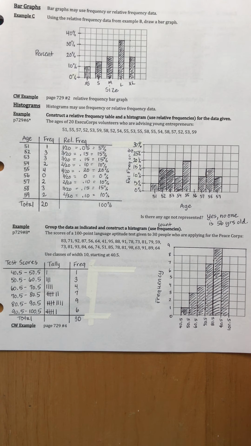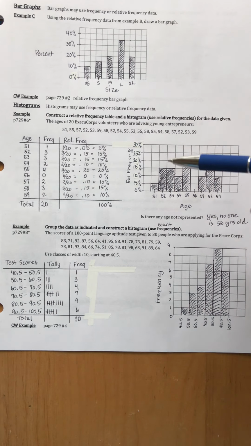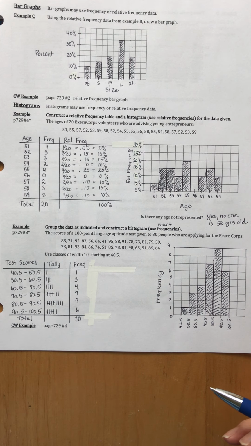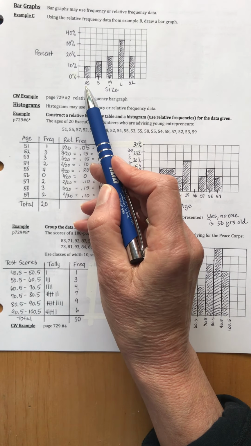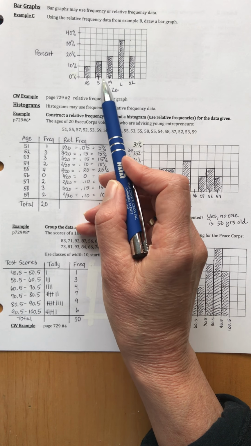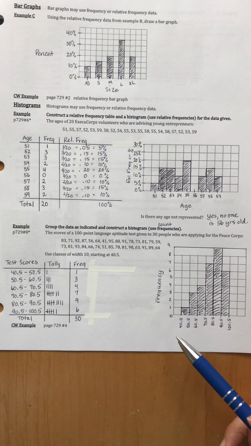So the difference between bar graphs and histograms is that bar graphs usually have spaces in between and histograms don't. Bar graphs have to be used when you're talking about non-numerical things, where it makes sense to do a bar graph.